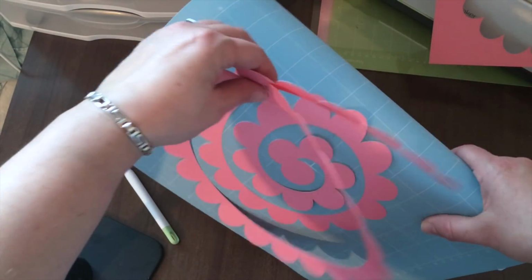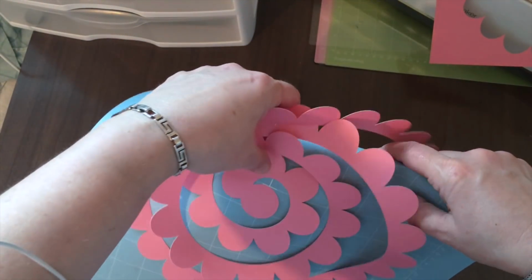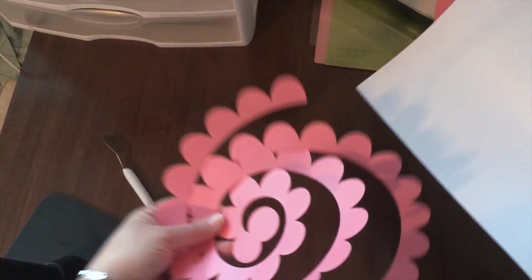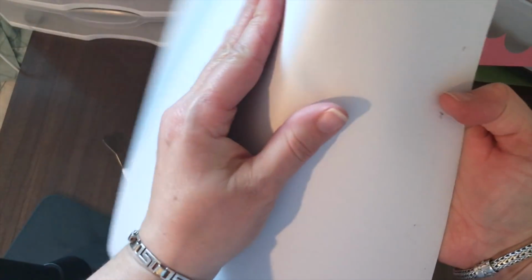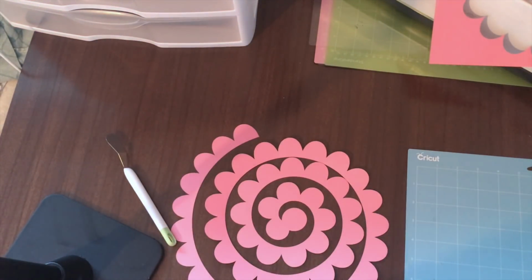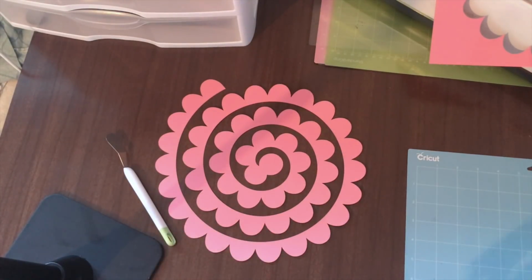light grip mat. And so just carefully, you can help by rolling the mat. Bending the mat isn't going to hurt it. You can see I've got it like that, and then it just goes back. Okay, so that one did make a little crease, but it's going to go back. So now we have our spiral all pulled out, and we will move on to the next step.